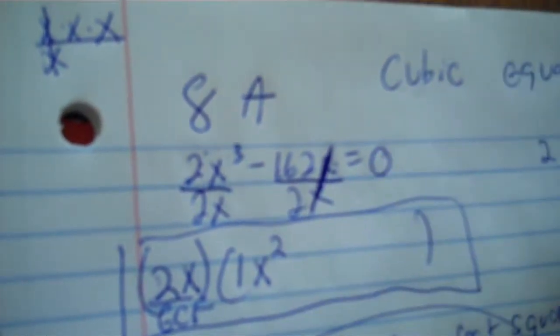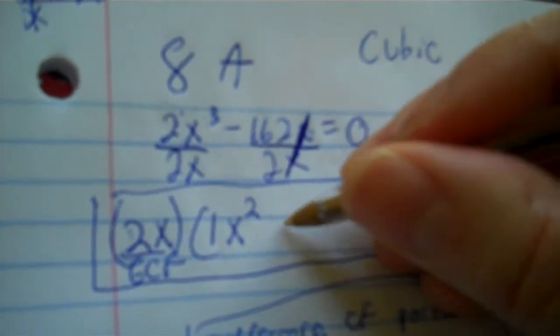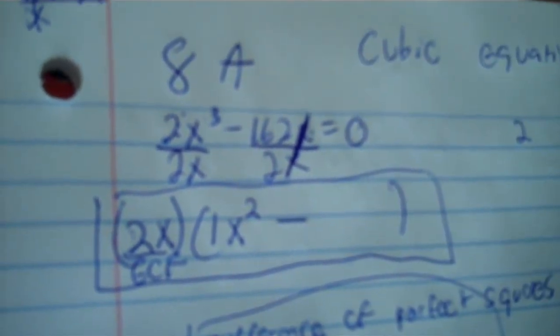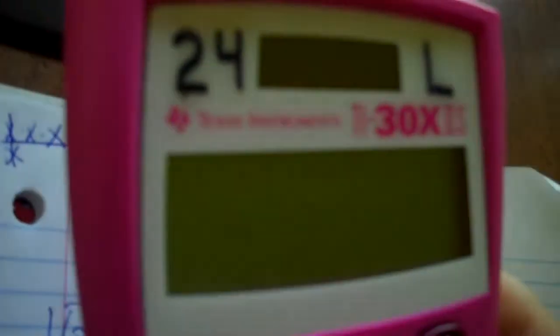Then I divide by x. Those cancel, but now I have two factors of x remaining. So x to the third divided by x is x to the second. Minus, and then 162 divided by 2 is 81.